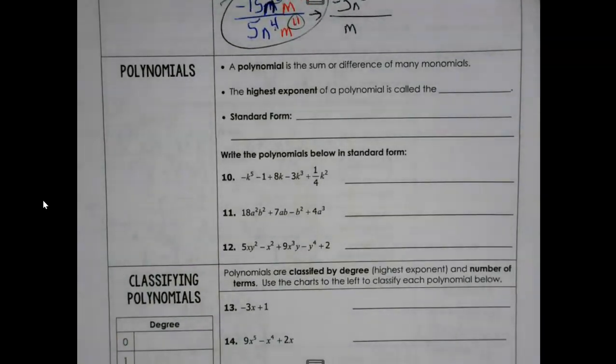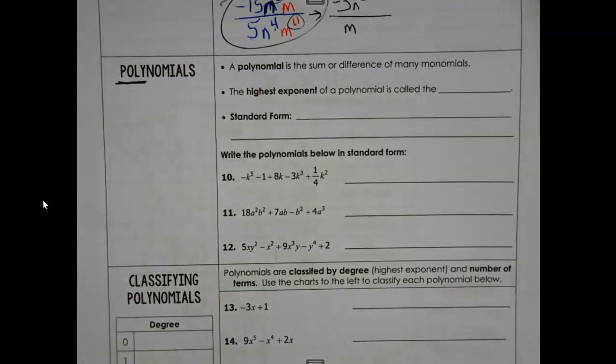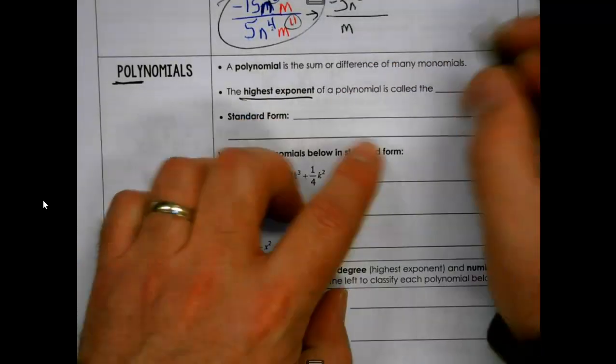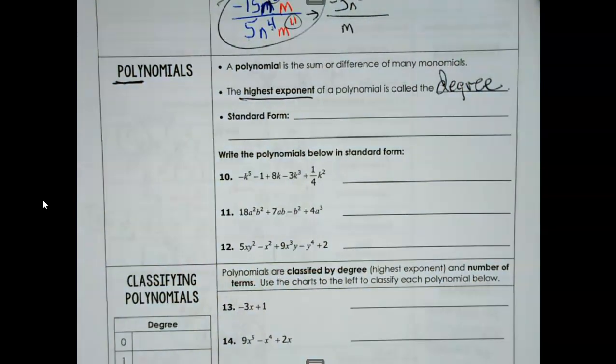Okay, polynomial. Poly, many. The sum or difference of many monomials, okay? The highest exponent, we talked about this first semester, is called the degree.